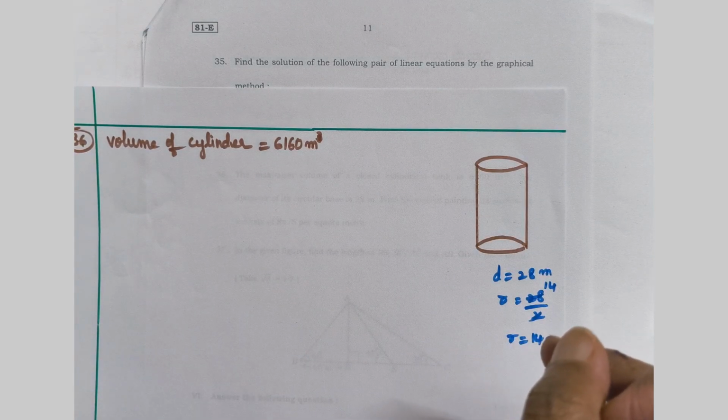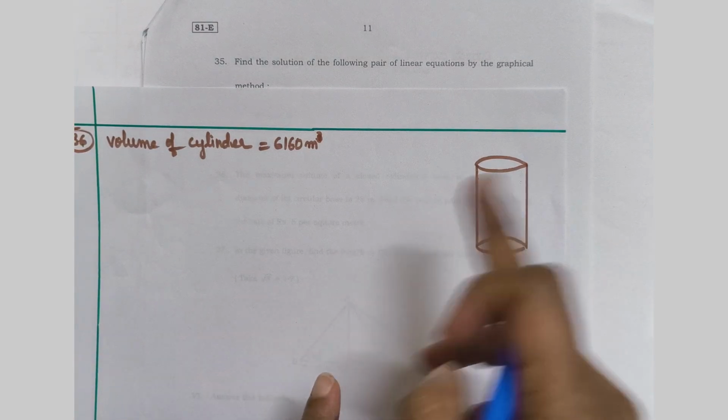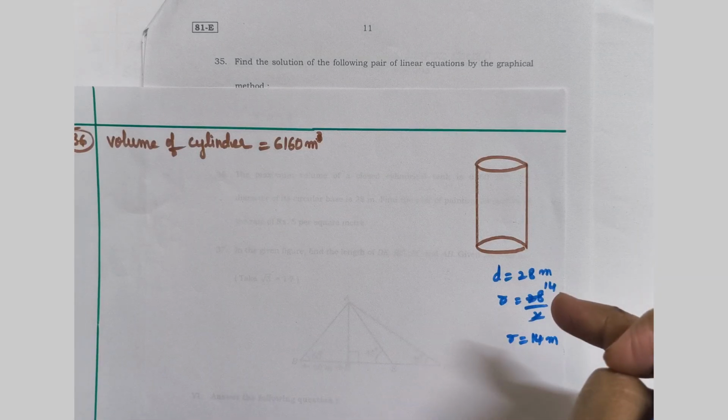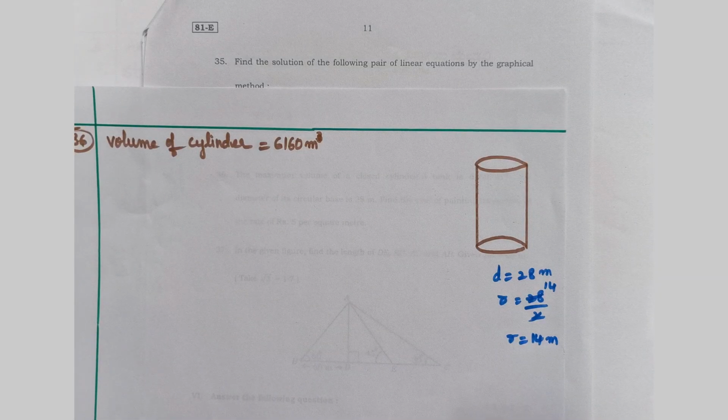Painting means we will find the total surface area. Painting means all around, the top and bottom also we will paint. So first we will find the total surface area of a cylinder. What is the formula for the total surface area of a cylinder? Total surface area of a cylinder is 2πr(r + h).